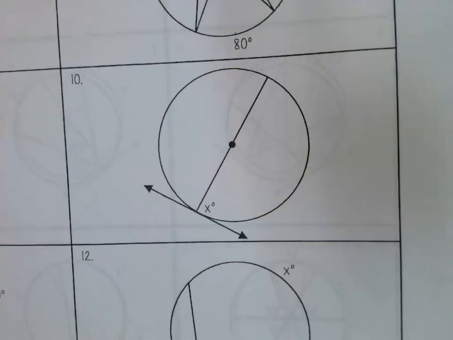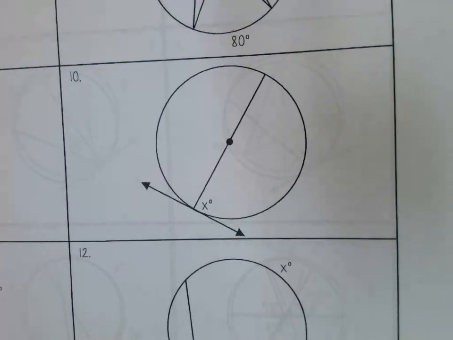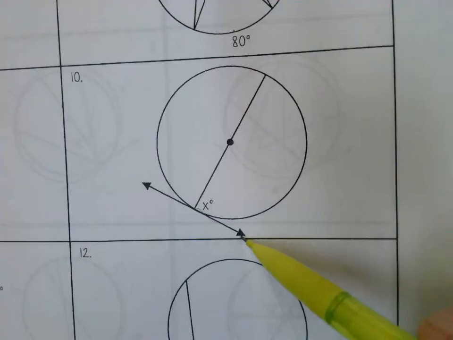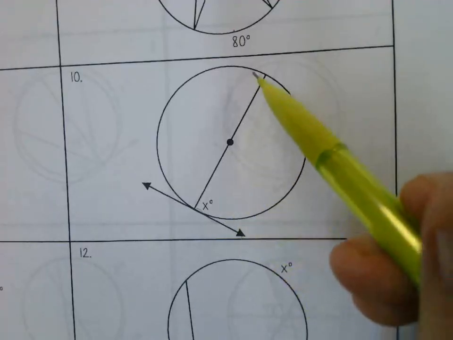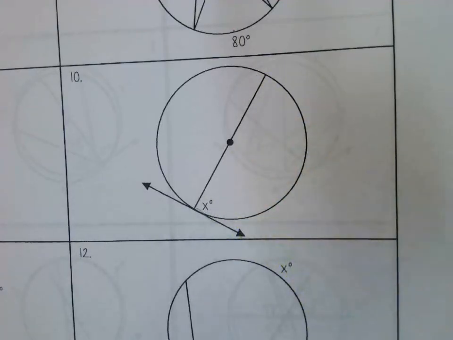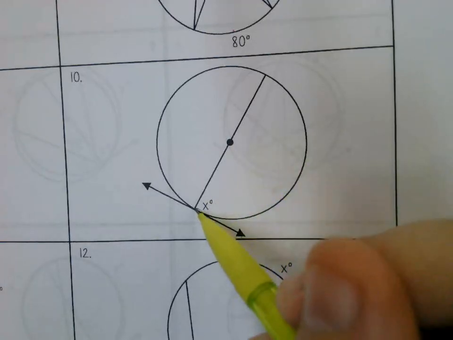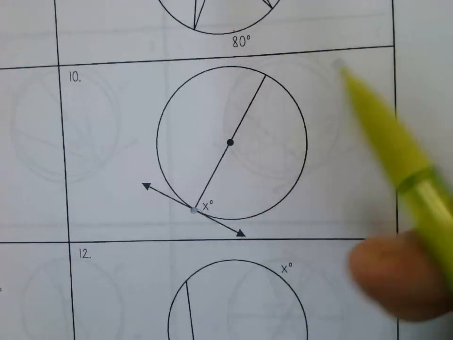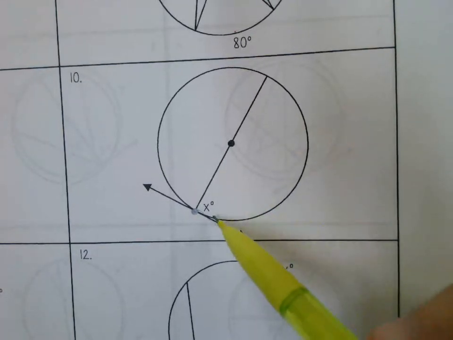Okay, looking at number 10. Is this an inscribed angle or a central angle? Is X an inscribed or a central angle? It's an inscribed angle because it's on the circle. So x is an inscribed angle, which means that the arc is going to be twice what the angle measure is.